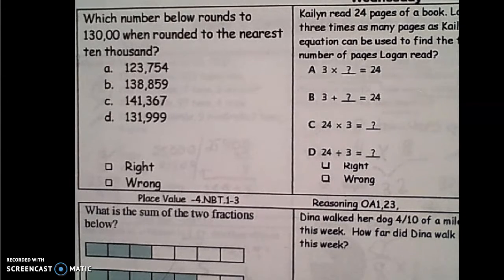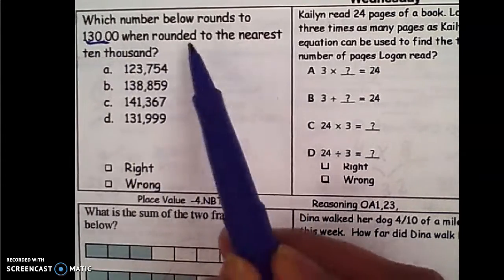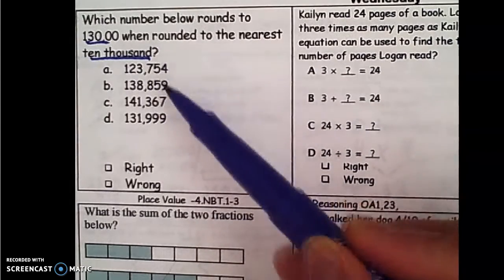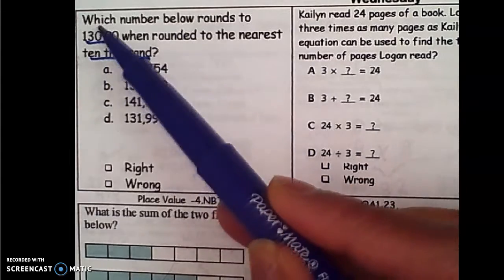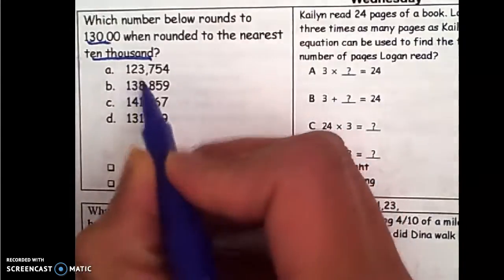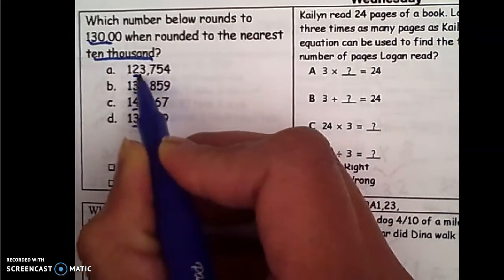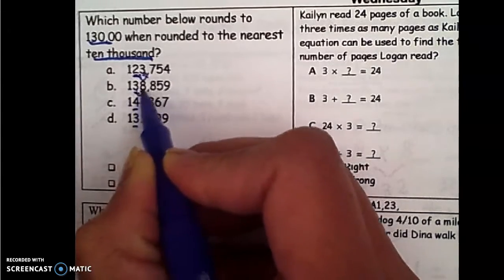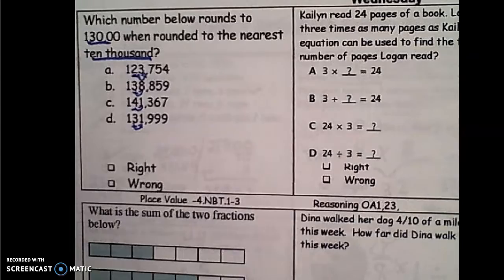So we'll start with the first place value question, which reads, which number below rounds to 130,000 when rounded to the nearest 10,000th place? So I know that I have to round each of these choices to the nearest 10,000 and find the one that rounds to 130,000. So what I'm going to do is just underline the digit that's in the 10,000th place, and I know I'm going to be looking at the digit in the thousands place, and it's going to tell me whether I should round it up or if the digit should stay there.